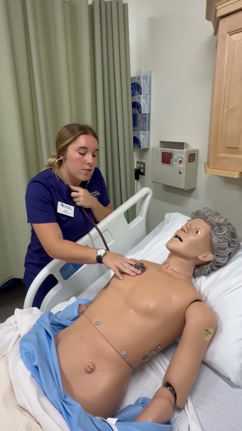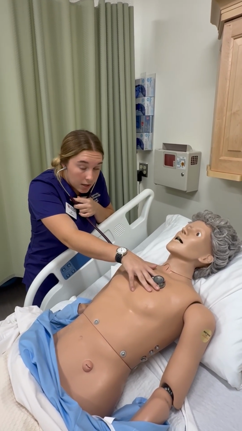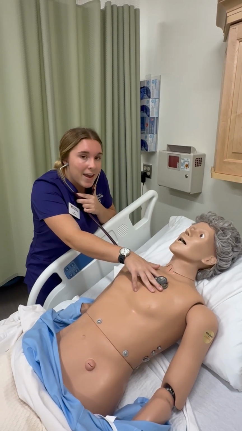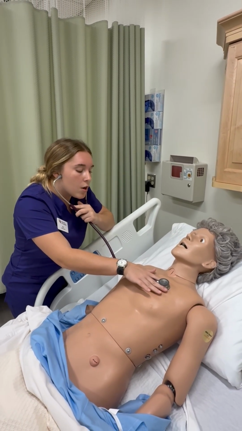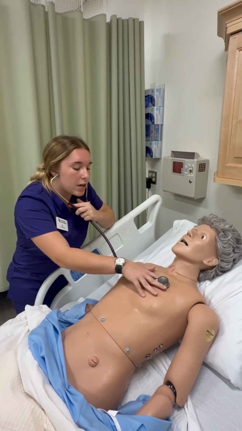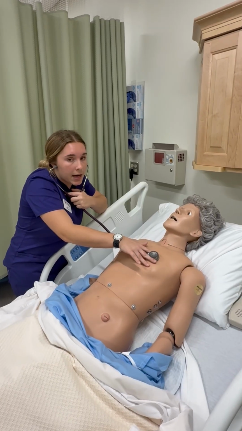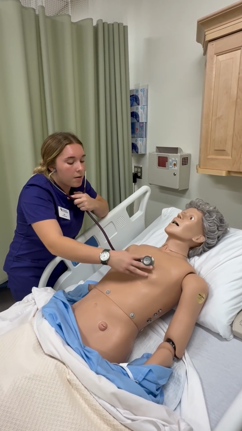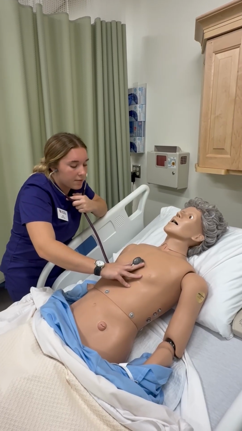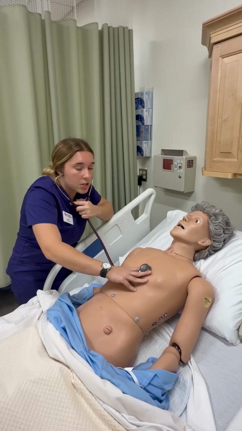From here, I would move over to the second intercostal space, left sternal border, and I will be listening to the pulmonic area. From here, I'll move down to the third intercostal space, listening to the second pulmonic area, which is Erb's point. From here, I'll move to the fourth intercostal space, and if I had to move the breast out of the way, I would, still at the left sternal border. And here I'm listening to the tricuspid area.